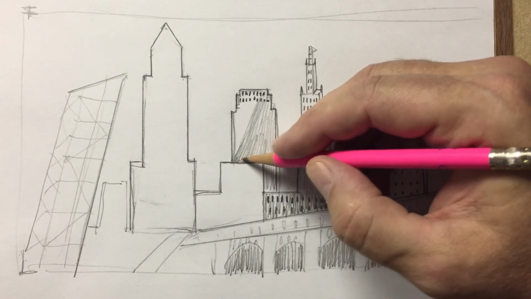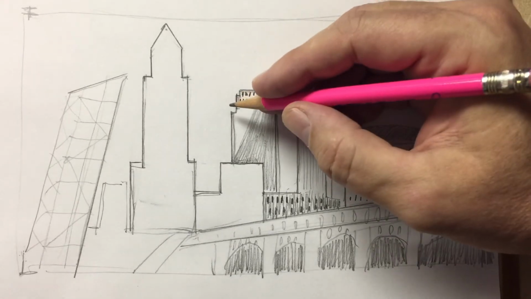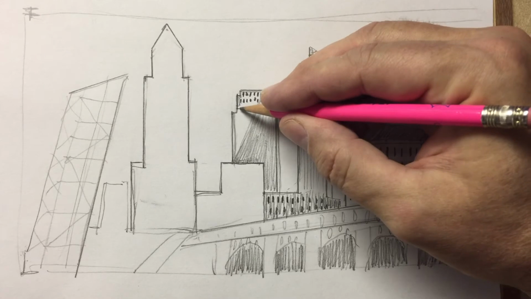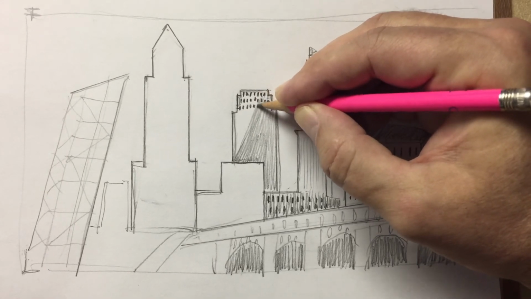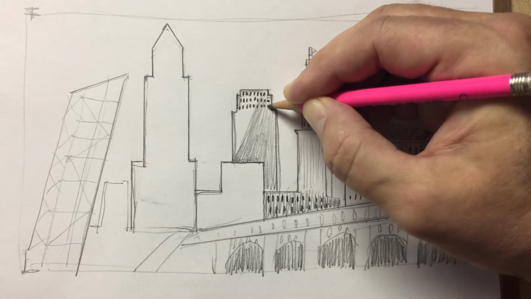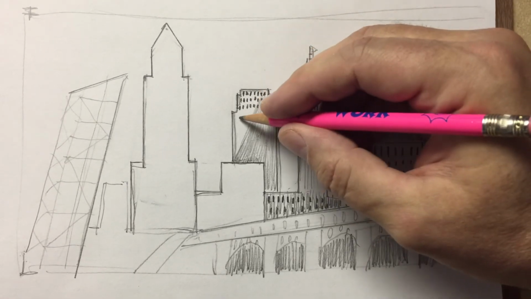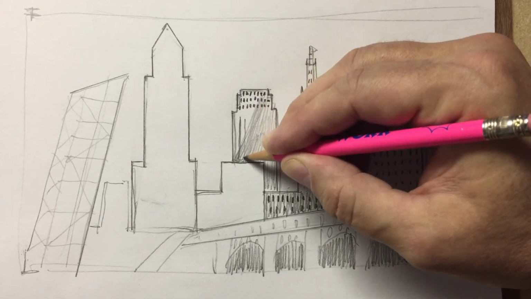Make sure the edges of your shadow are nice and clean. I'm going to make one more row of little tiny windows on here. And then, you know what? The other windows almost look like lines.